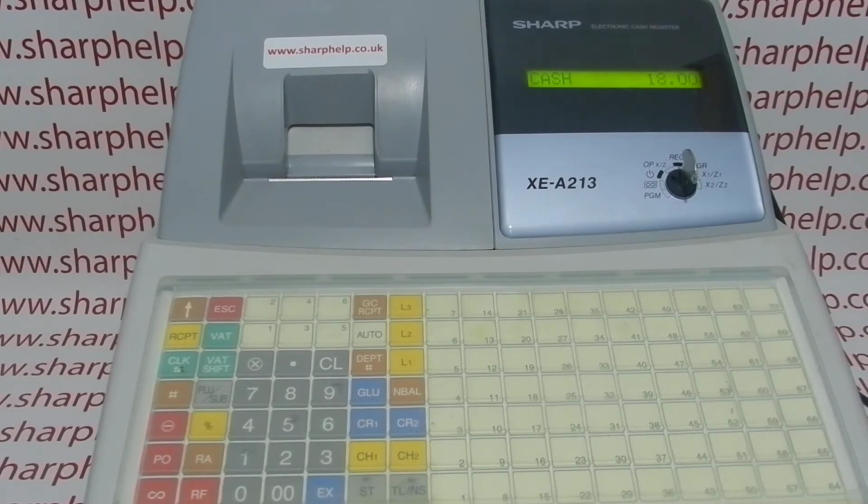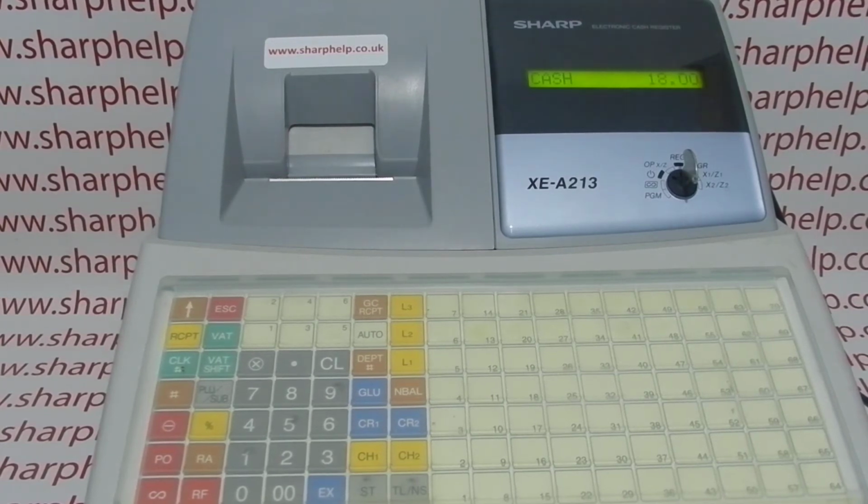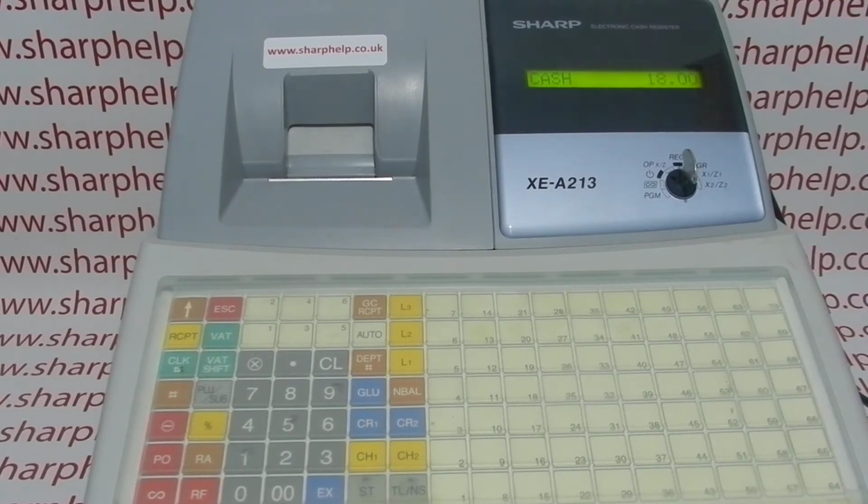You can do a report to look at a specific PLU, so if you want to see how many half pints of Thatchers you've sold since the last time you ran the PLU Z resetting report, then I'll show you how to do that. And you can also do a report to show you all the PLUs you've sold.